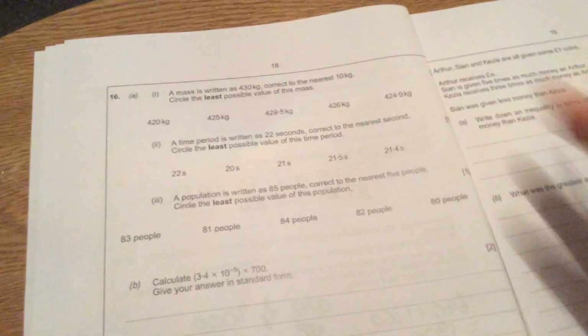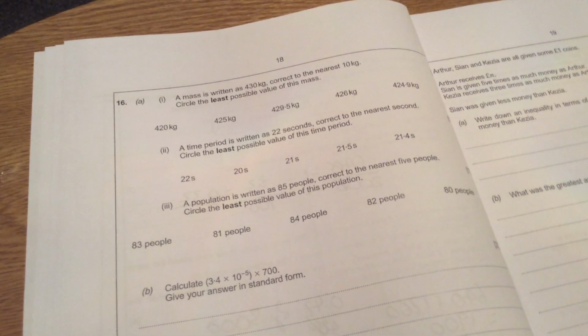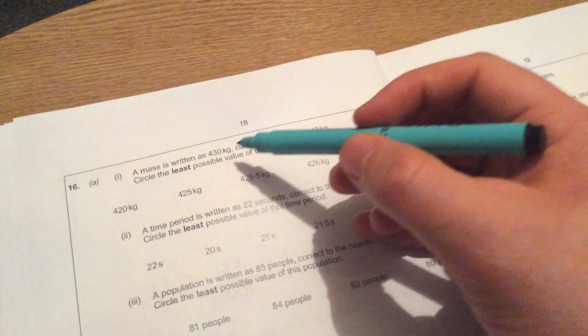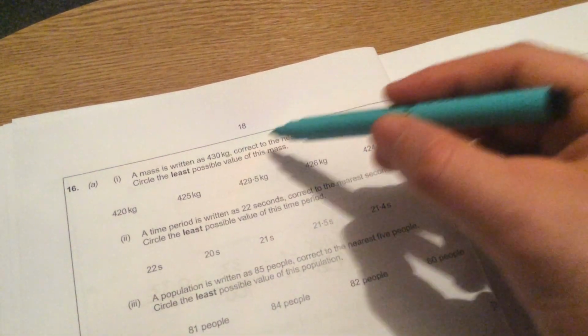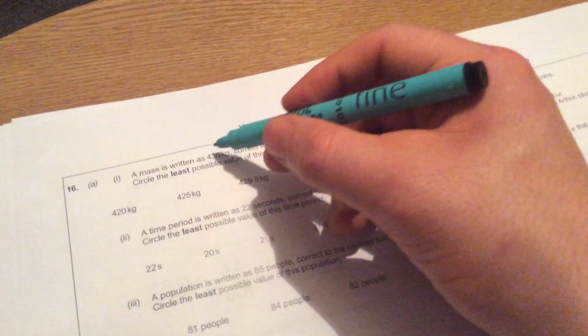Right, coming towards the end now. So, last 2 or 3 questions. These are the difficult ones, but they are quite accessible. As I say, they're multiple choice. So, mass is written as 430 kilograms to the nearest 10 kilos. Circle the least possible value of this mass.